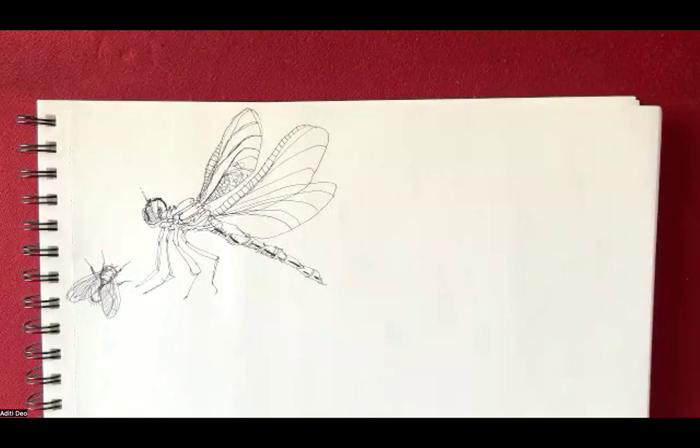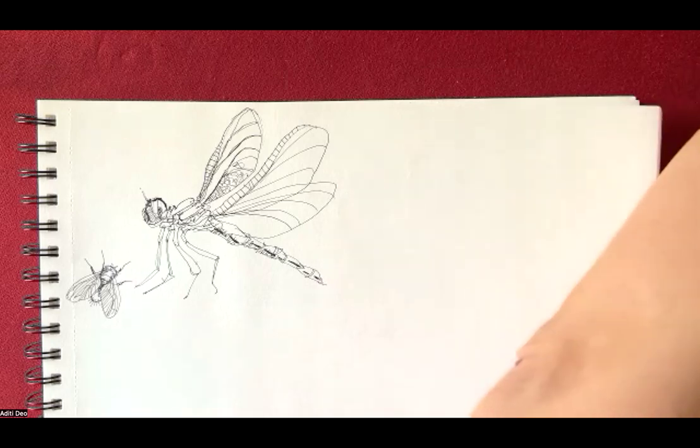Ralph Steadman. Oh my God, I have seen it so many times and I still can't remember. Ralph.